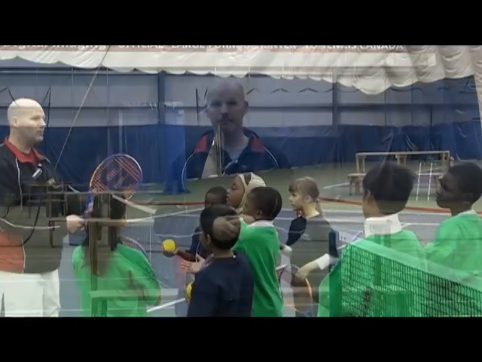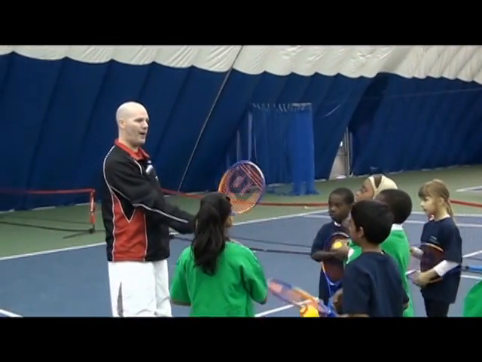Many of the kids in your program will play tennis only once or twice a week, so it's a great idea to keep some tennis-specific drills in your warm-up. This will keep their skill development moving along, even though they're not on the court as much as some other kids. When you hold your racket, I want everyone to shake hands with their racket like this.